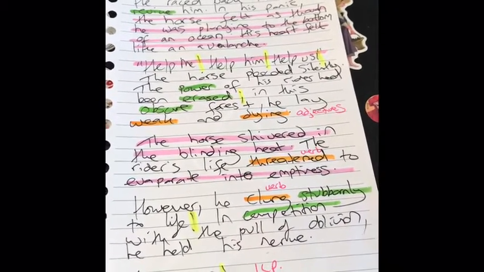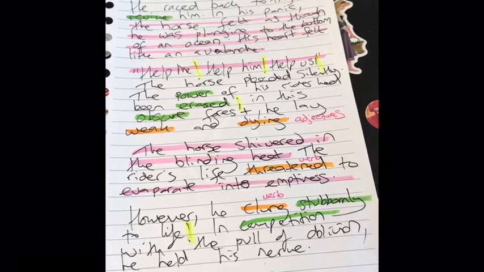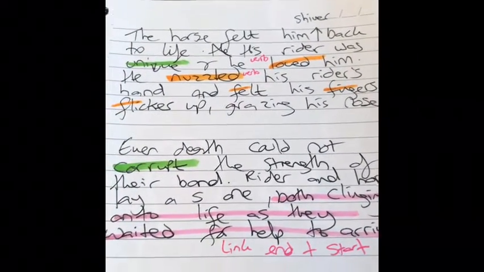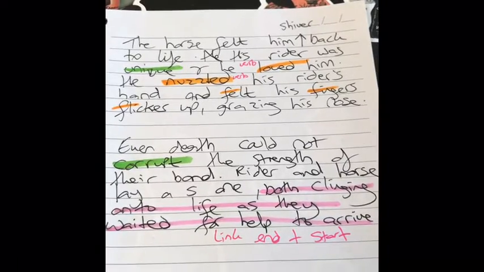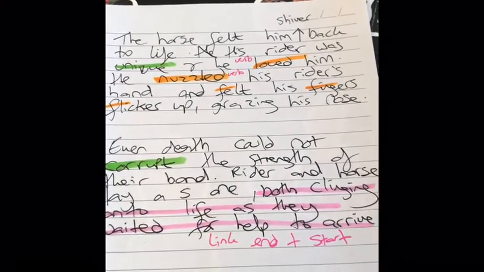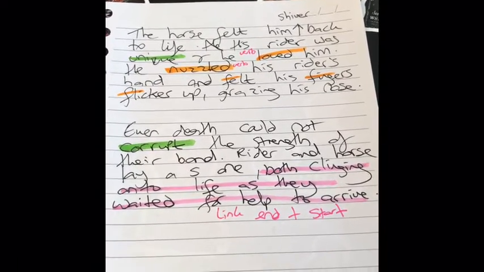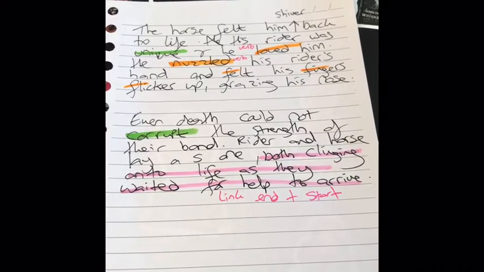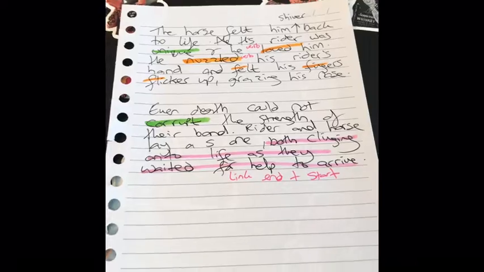However, he clung stubbornly to life. In competition with the pull of oblivion, he held his nerve and won. The horse felt him shiver back to life. His rider was unique, and he loved him. He nuzzled his rider's hand and felt his fingers flicker up, grazing his nose. Even death could not corrupt the strength of their bond. Rider and horse lay as one, both clinging on to life as they waited for help to arrive.